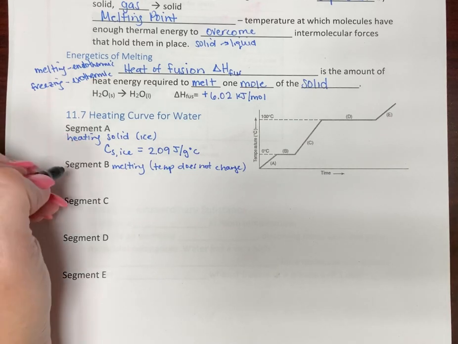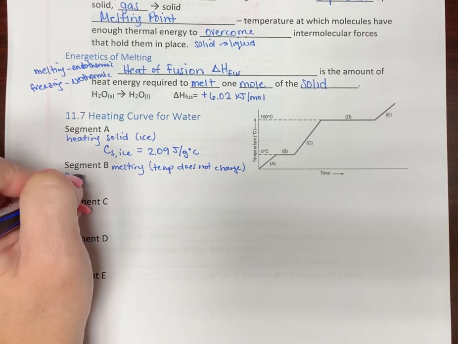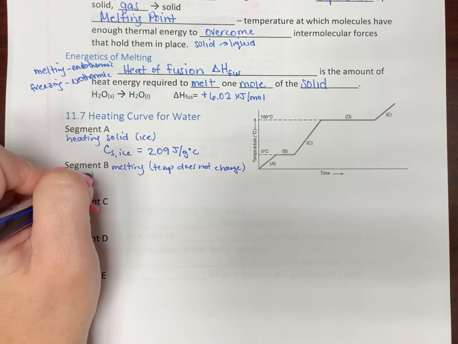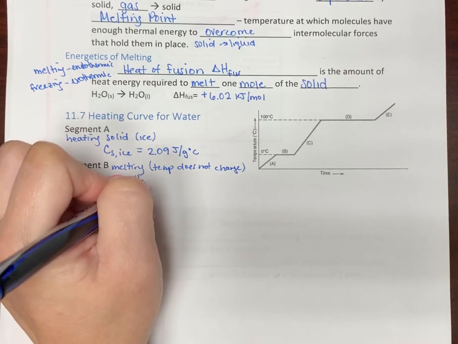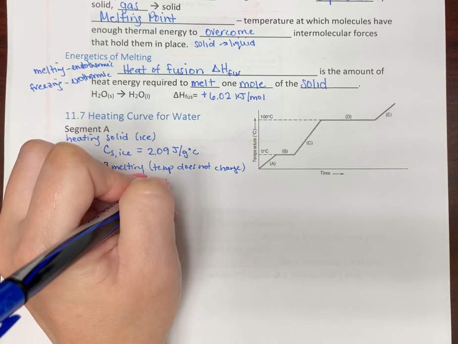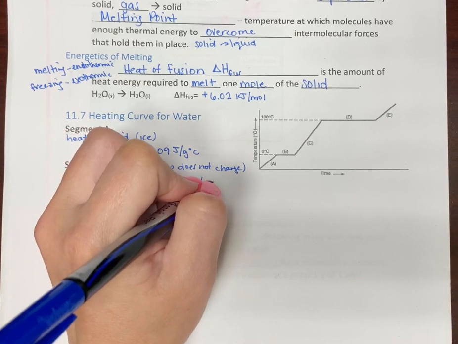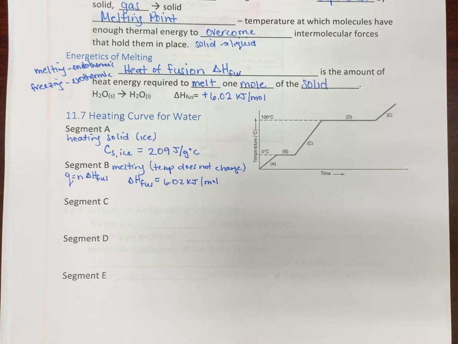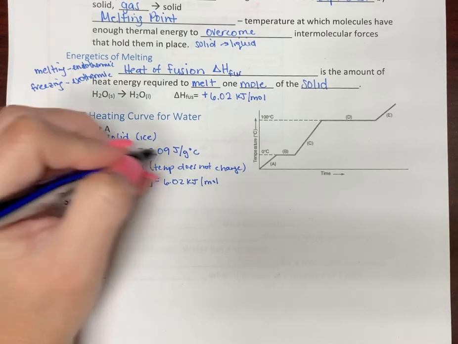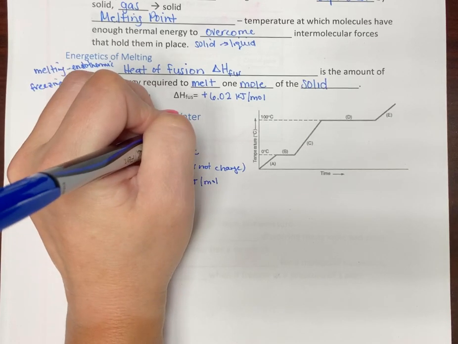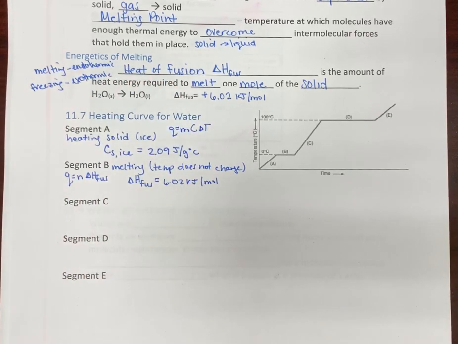And so here the heat would be number of moles times heat of fusion. And heat of fusion for water is 6.02 kilojoules per mole. n is number of moles. Up here, you're heating a solid, so this is joules per gram, so Q is going to equal m c delta T.